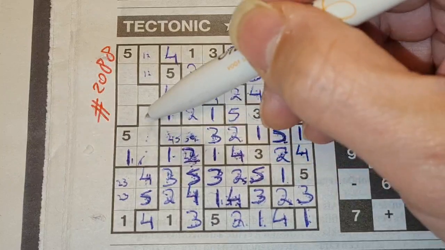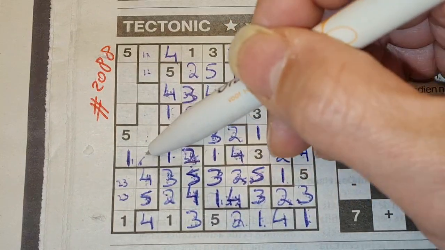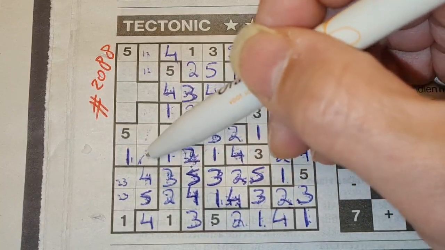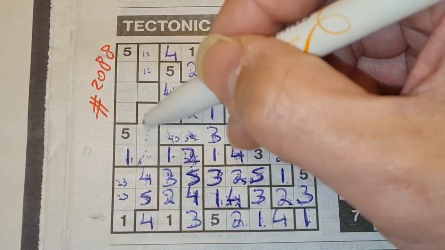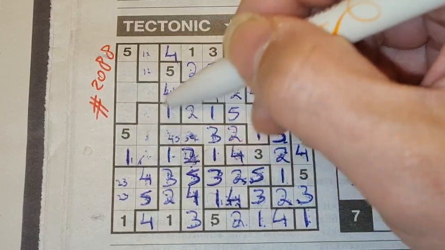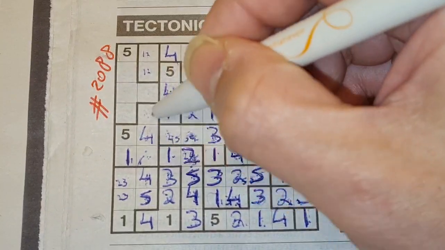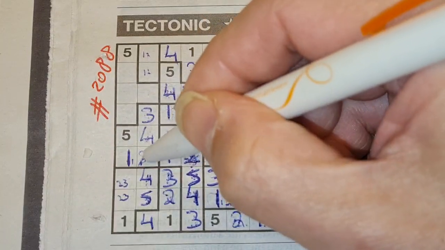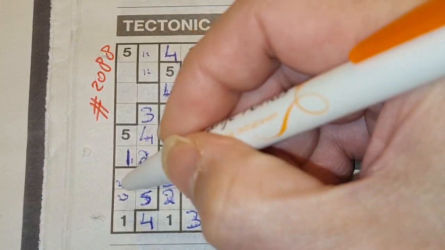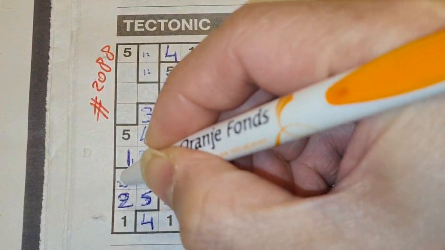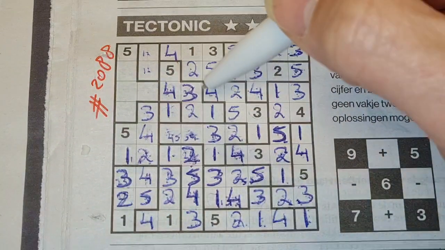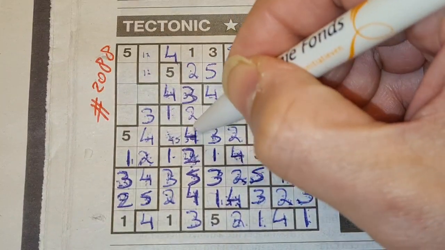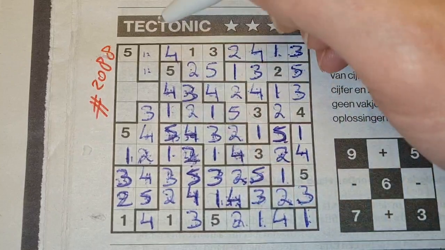Then 3 numbers left in this area for the 2, 3 and a 4. We have a 4 and a 3 here, so the 4 and the 3 go in those 2 boxes. We see here 4, no 4 there. 4 should be here, and the 3 goes there. One number left in this area for the number 2. Now we have a 2 there, so this cannot be 2 anymore. This should be the 2, and this should be a 3. Now we have a 4 there, so this box should be the 4, and this should be a 5.